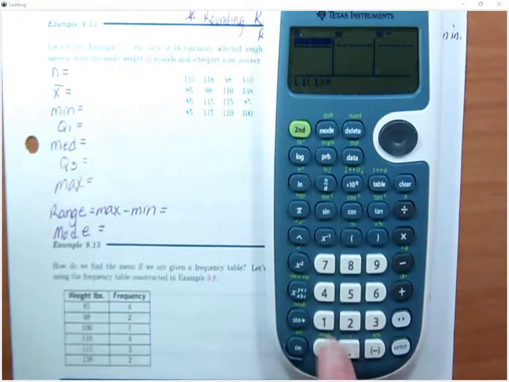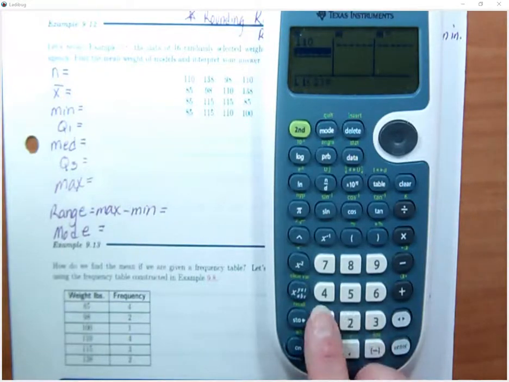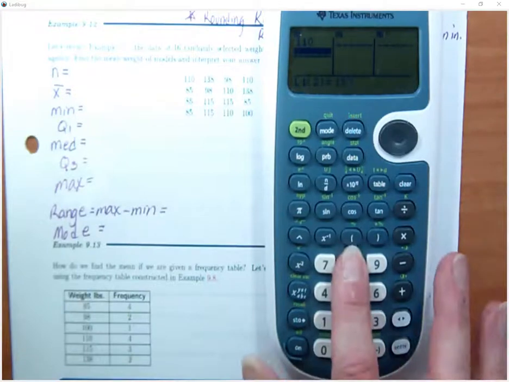So on this, I hit that data, and then I hit 110, depending what kind of calculator you have. If you have a graphing calculator of some sort, or if you're using the Pro, it's pretty similar. This might lay out a little bit differently. So you type that in, and then 138 would be the next one.